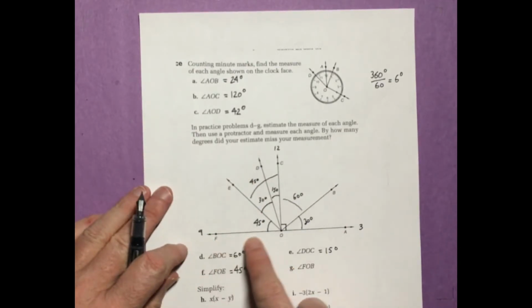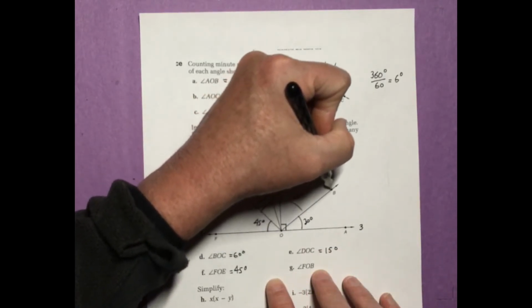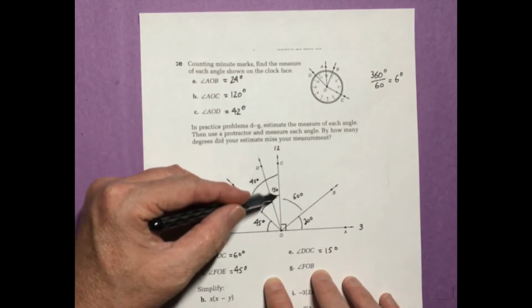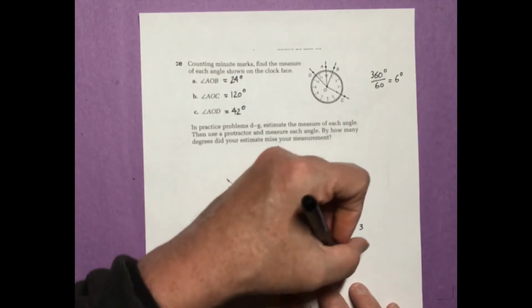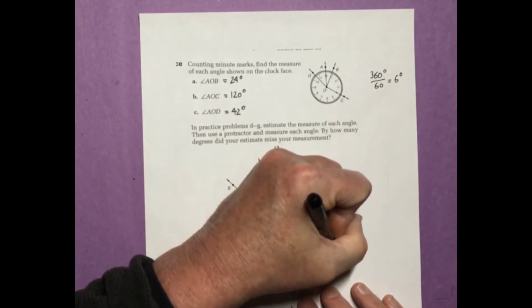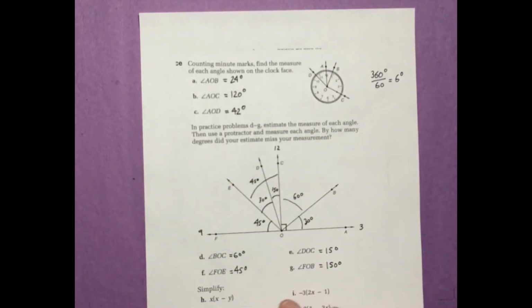And finally FOB, oh my word, that goes FOB, that's that big angle right there. Well, I know from there to there is 90, and from there to there is 60, so I'm going to say that should be, by my estimation, 150 degrees. All right, now let's see how close we are.